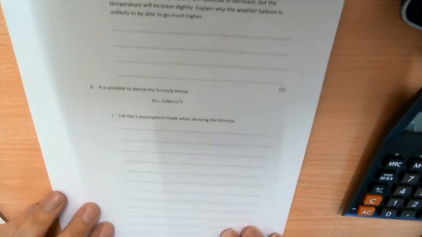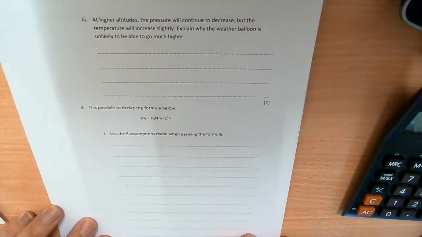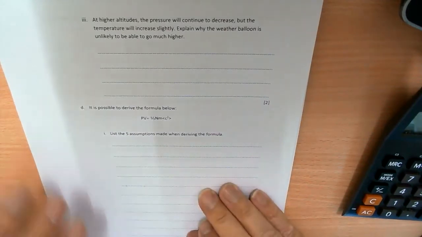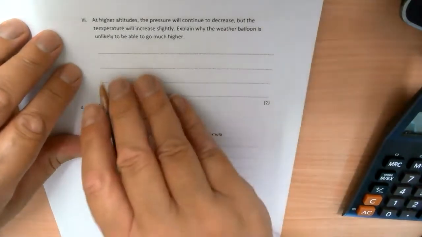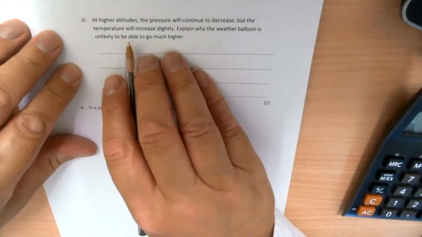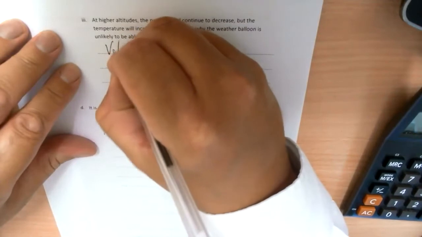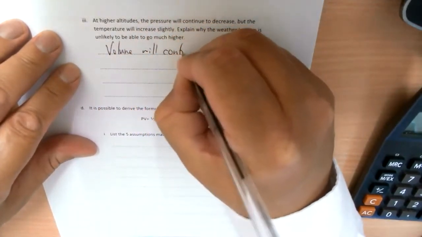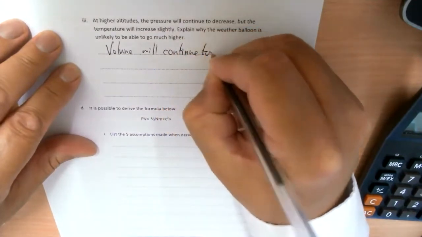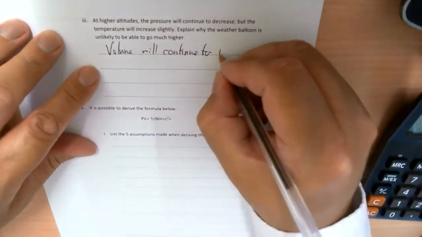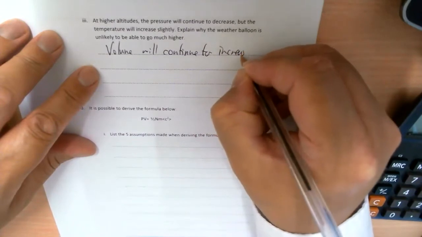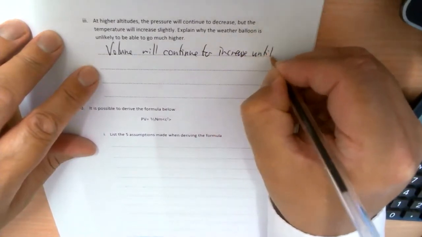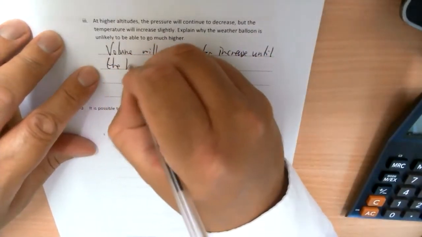At higher altitudes, the pressure will continue to decrease, but the temperature will increase slightly. Explain why the weather balloon is unlikely to be able to go much higher. Well, if the pressure decreases and the temperature increases, the volume will continue to increase until the balloon bursts.